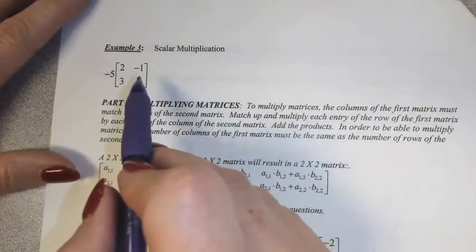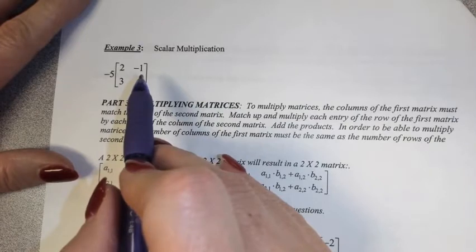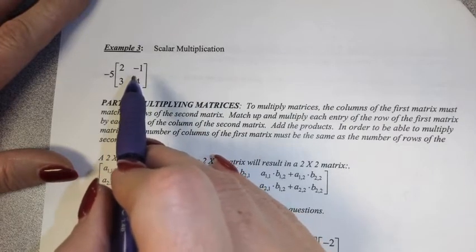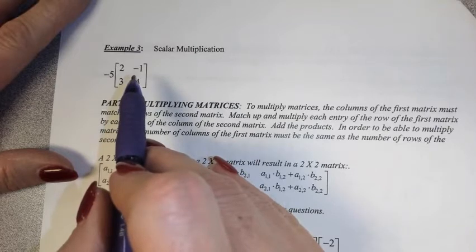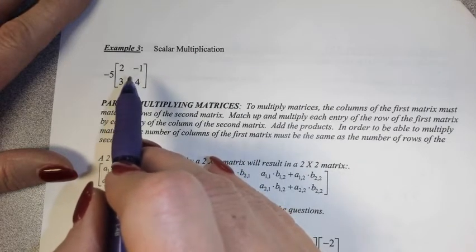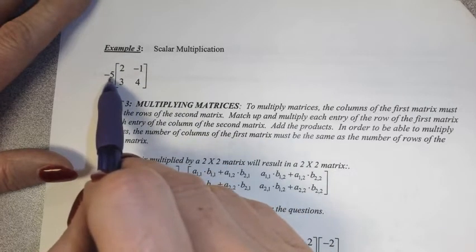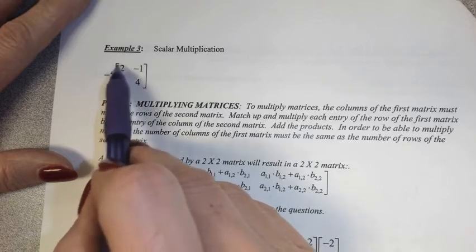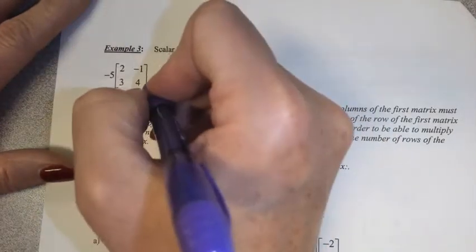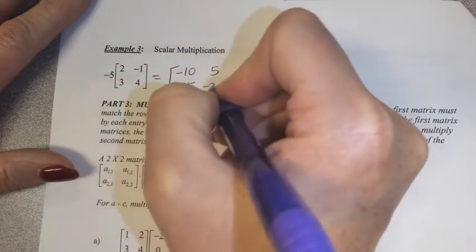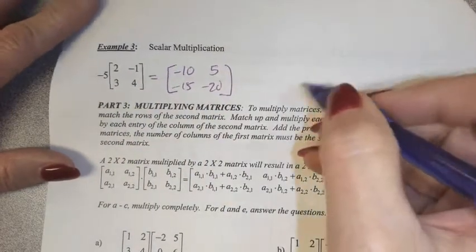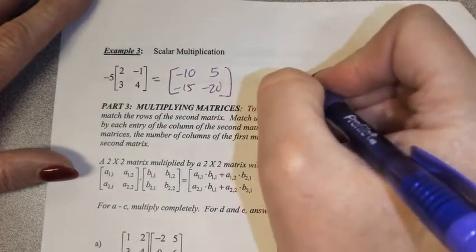The next thing we're going to look at is going to be a scalar. So a scalar is just a number that's out in front of a matrix, and it's just a multiplier for the entire matrix. So this is called scalar multiplication. And so all that's saying is with that 2 by 2 matrix, every single entry is going to get multiplied by -5. So we're just going to have to multiply each of those values by -5. After we do that, we're going to get those answers, every single one of them. So we're going to have -10, 5, -15, and -20. Okay? So that's called scalar multiplication.